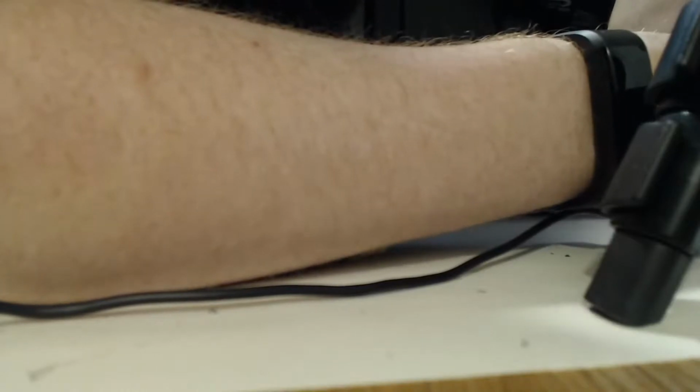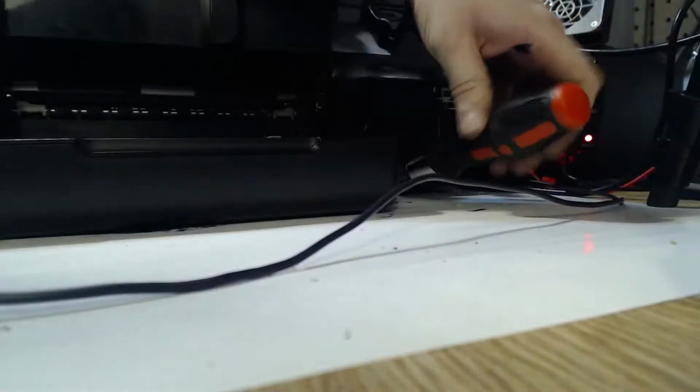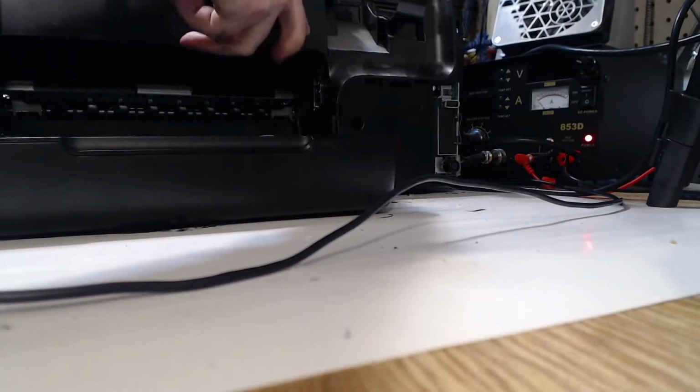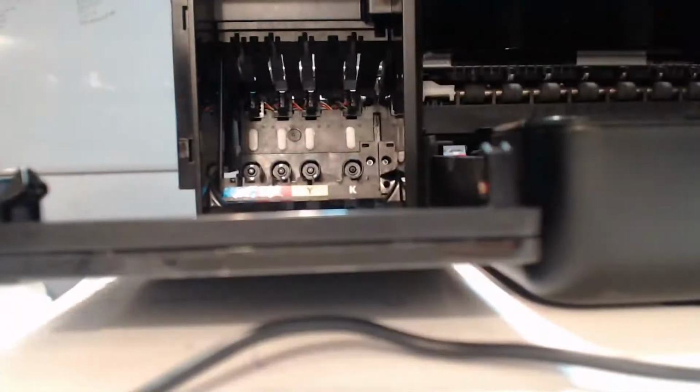It looks like there is one screw on this side. Does this side lift up now? Nope. Oh, hey, this is a platform thingy right here. This whole section right here is its own piece. Huh.